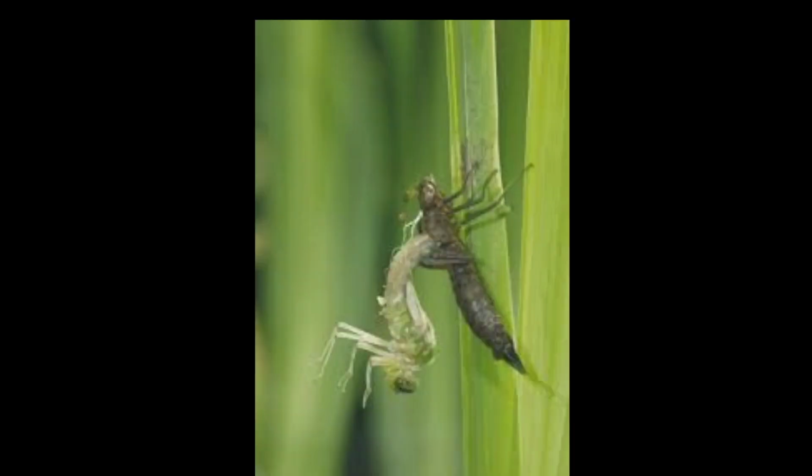So in the dragonfly case, what happens is the dragonfly stays in this nymph stage, and when it's ready, it will climb up a tall piece of grass, split that exoskeleton, which is what you see here. That's just its outside skeleton, a little bit like our bones, except it's on the outside instead of the inside like ours. We call ours, by the way, an endoskeleton. And the dragonfly will then have its wings dry out and then fly away as an adult.